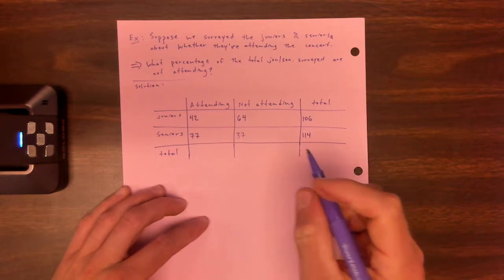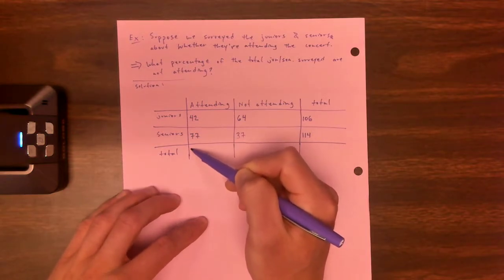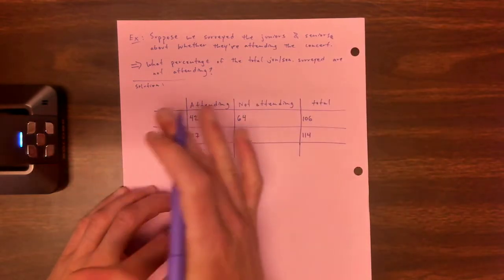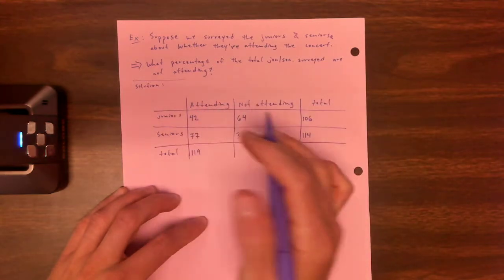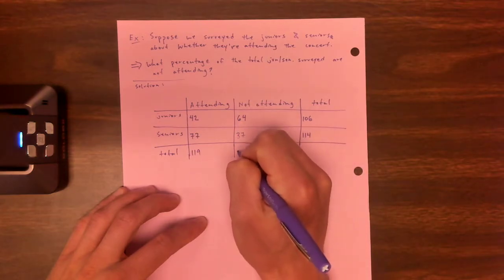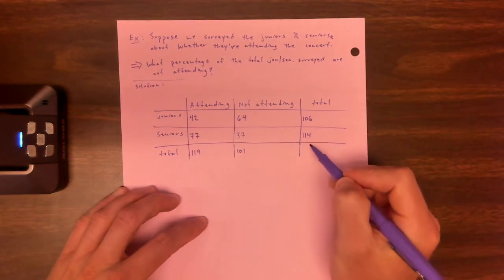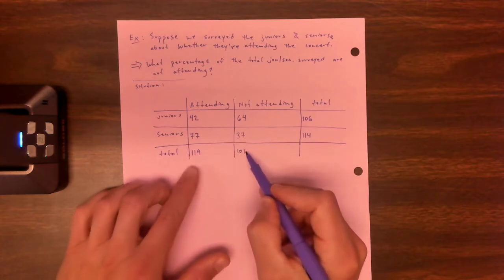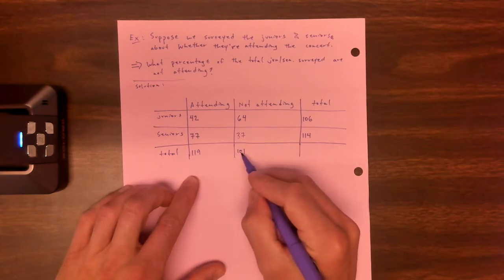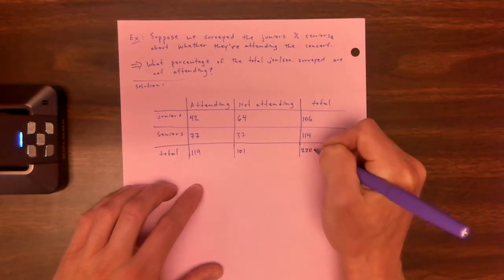All right, so 42 juniors attending, 77 seniors attending. How many total students are attending here? We have 119. Keep in mind, the other example, we're not thinking about freshmen and sophomores, just these, okay? How many students are not attending? Well, we add these two up, and we got 101. And then what's our grand total? How many students were surveyed here? Or how many students are either attending, not attending? So we look, 119 plus 101 is 220. That's the same as 106 plus 114, 220.